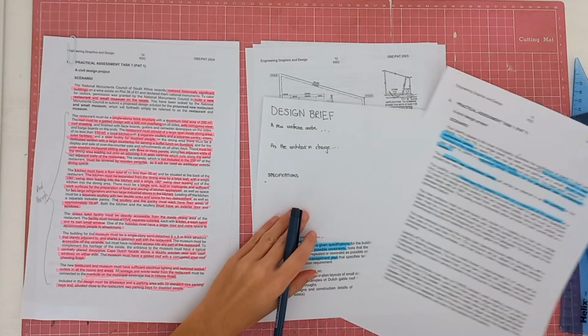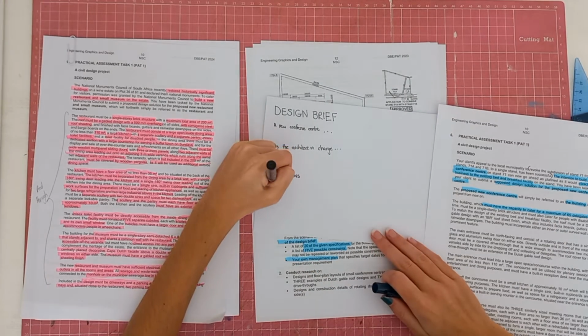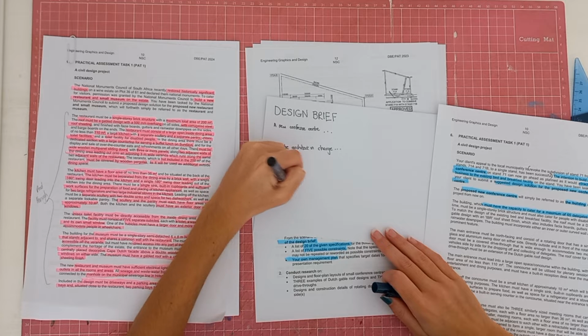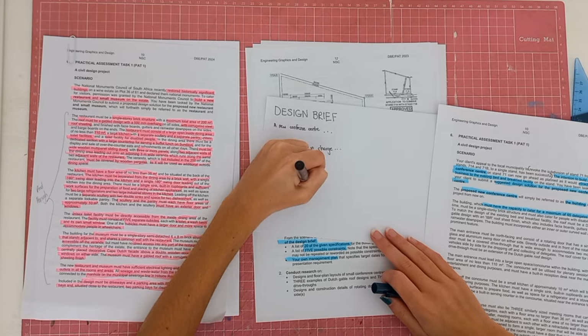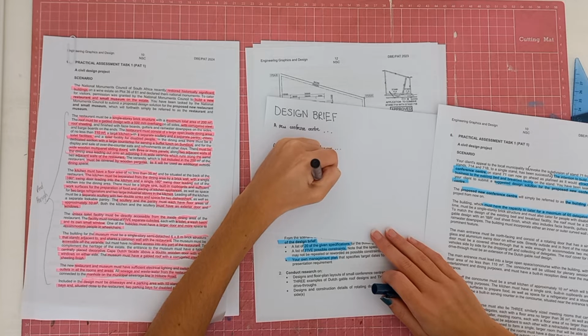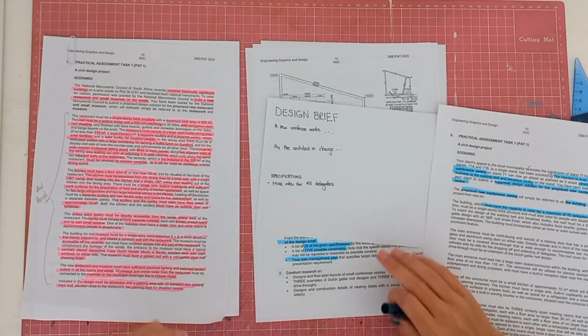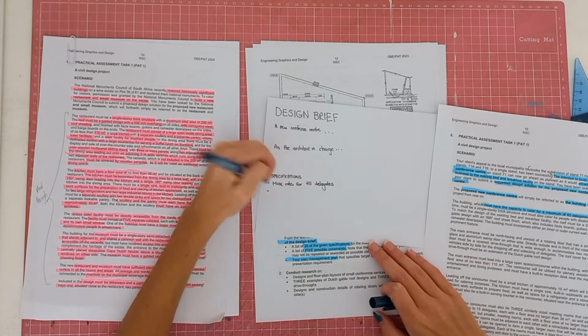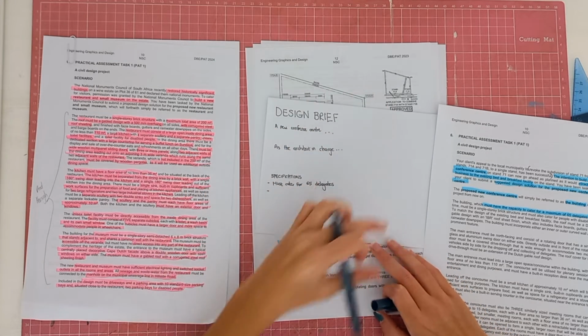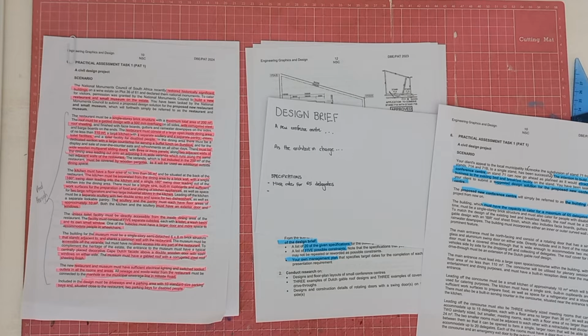Okay, so specifications: must cater for 65 delegates. Okay, so you would have that over there, and then you would have obviously your next one, and you would do this 20 times. So obviously make sure that you have 20 different specifications.